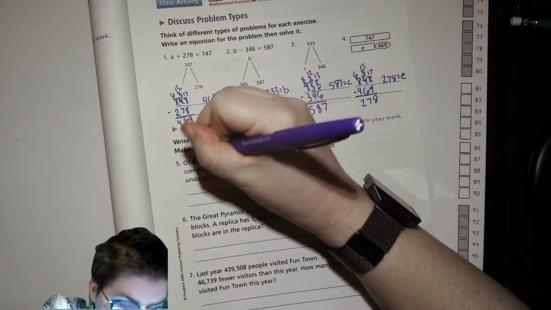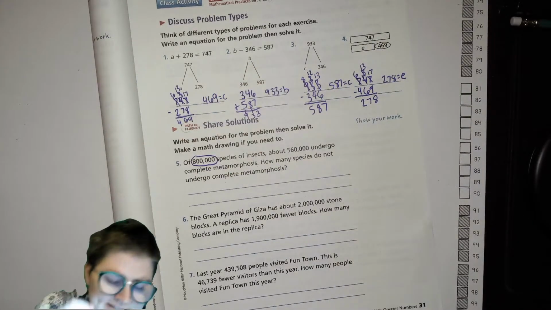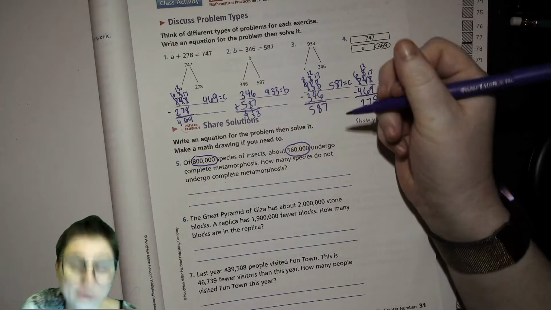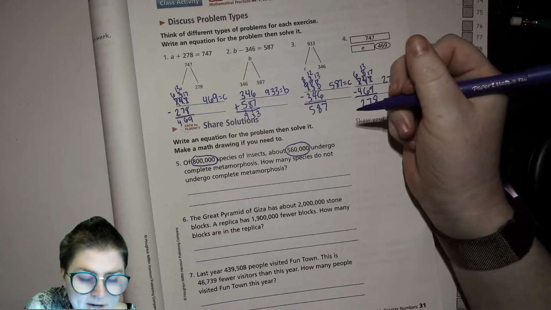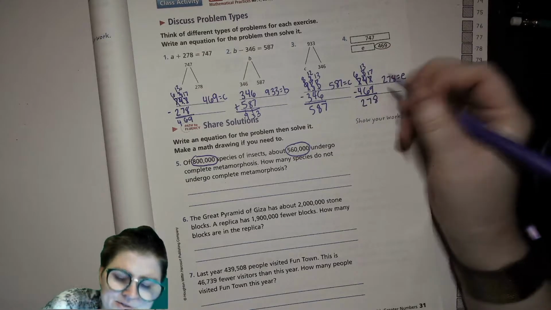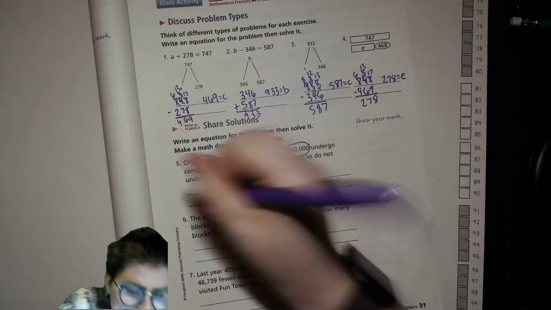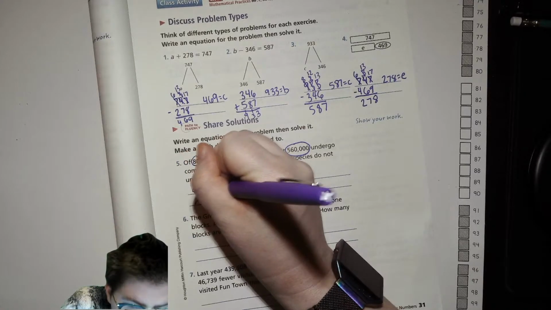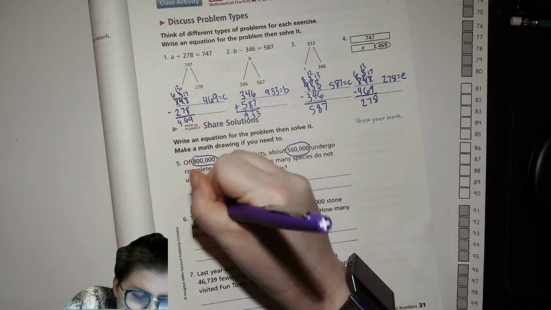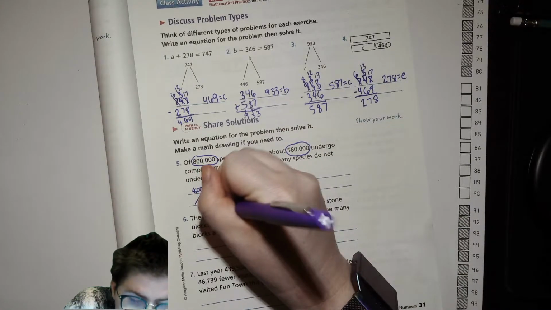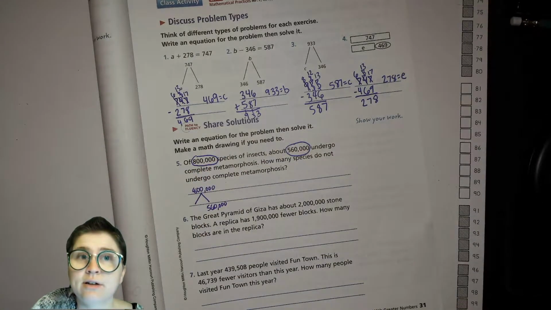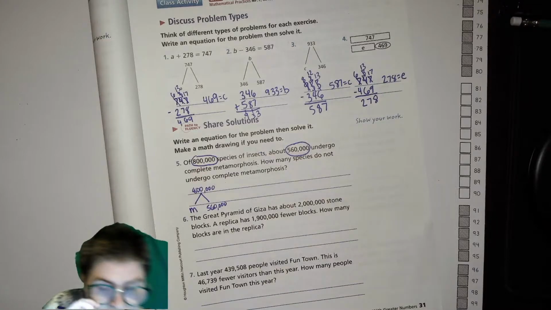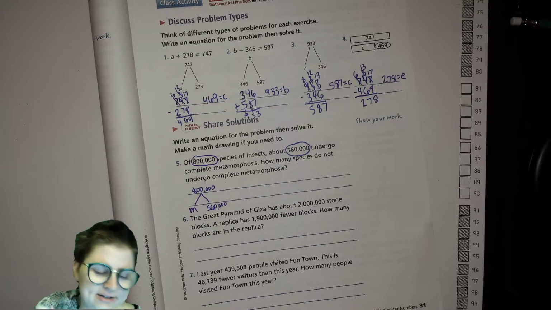Of 800,000 species of insects, about 560,000 undergo complete metamorphosis. How many species do not undergo complete metamorphosis? So that is saying to me, of the total 800,000, there are the 560,000 that do undergo complete metamorphosis, and then there's the other ones, and I'll just put M for that because I don't know.